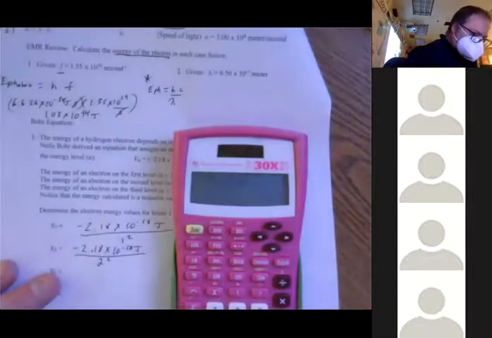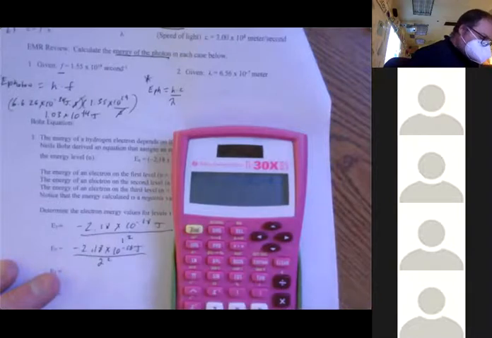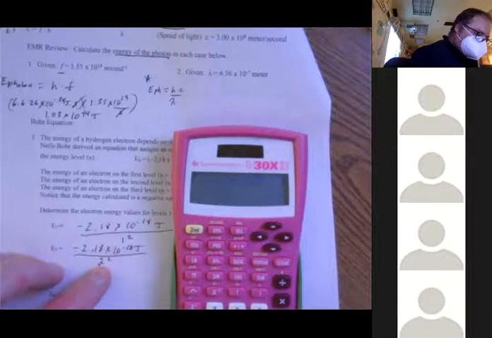So then we're going to do that for the second energy level. Two squared is 4. So we're going to take negative 2.18 E negative 18, and then we're going to divide that by 2 squared.